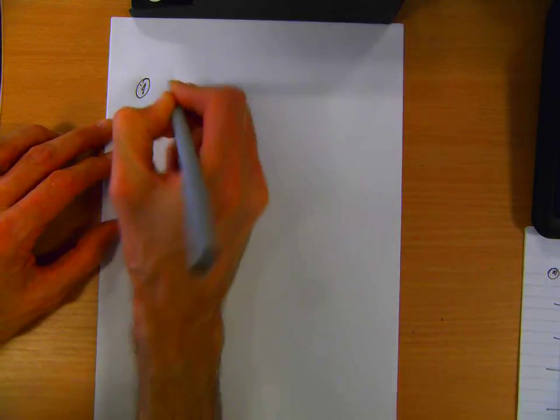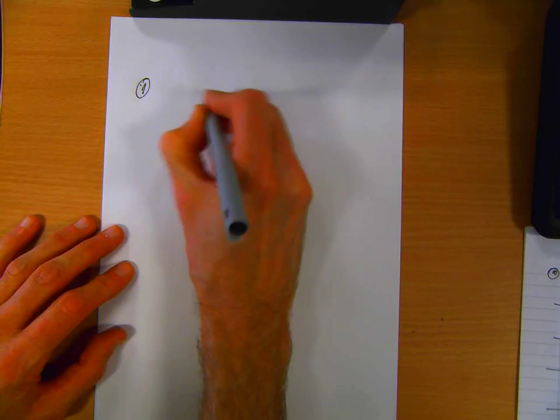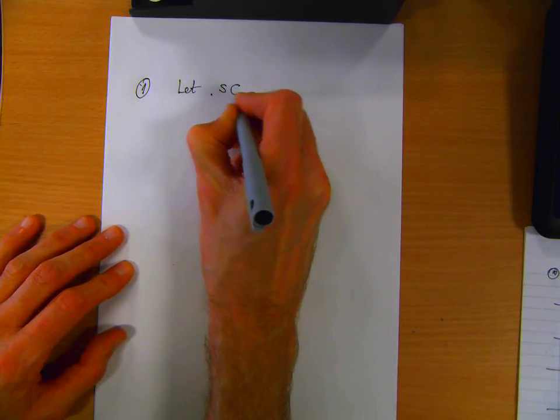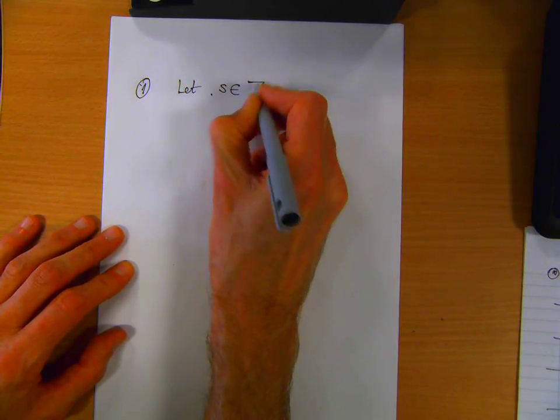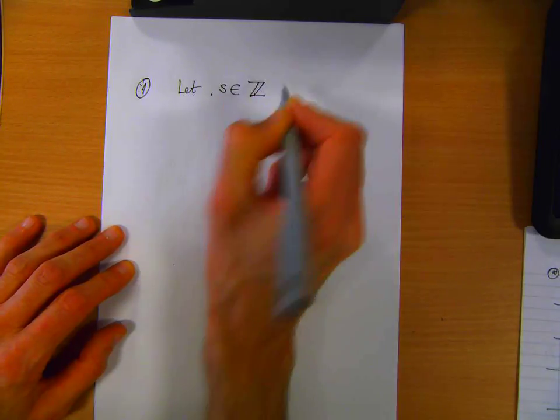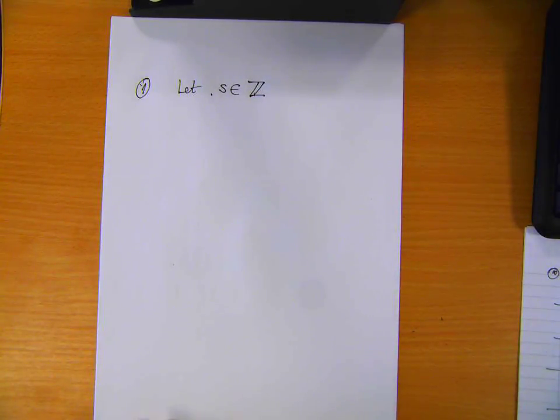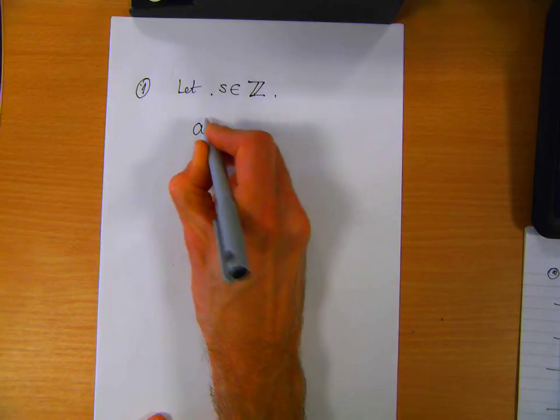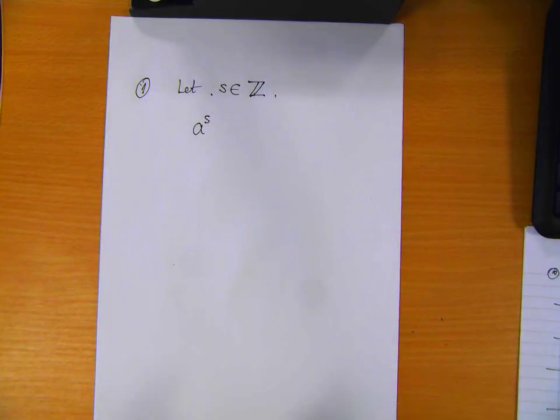So the first result, which is useful in its own right, is: suppose I take an integer s and I look at a to the s.